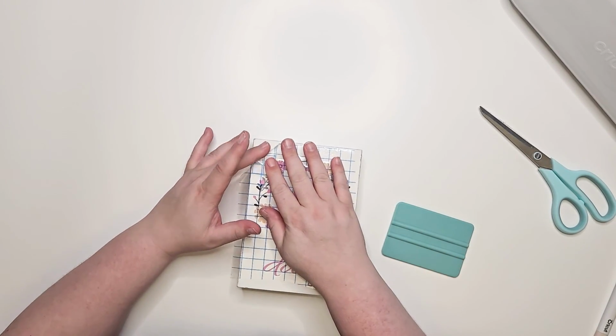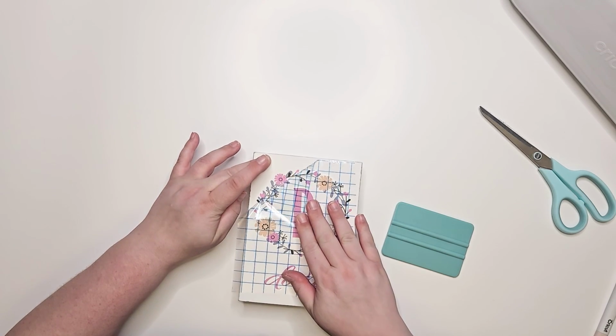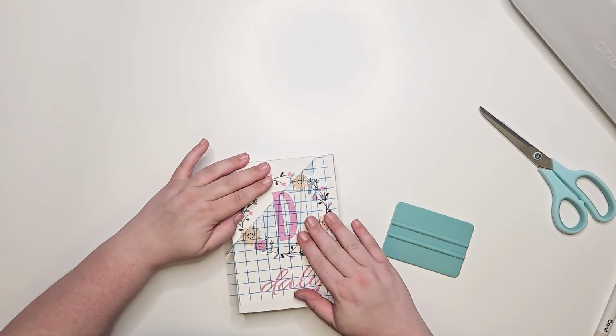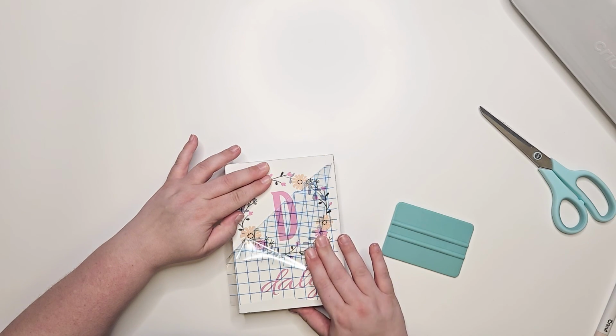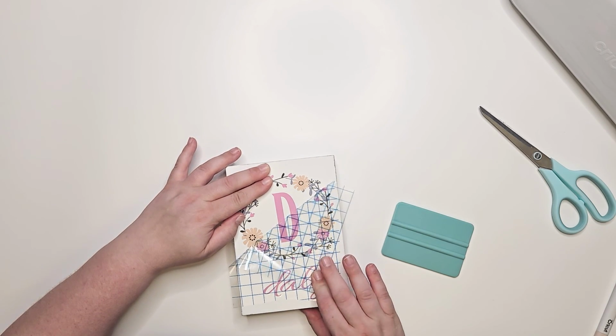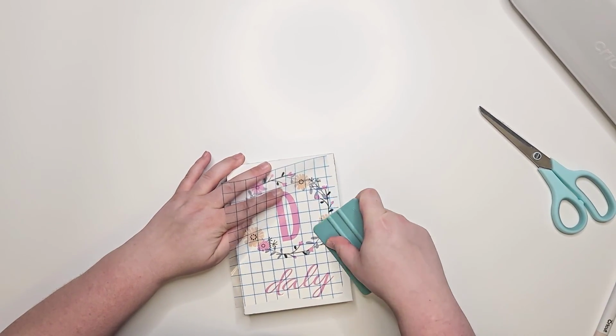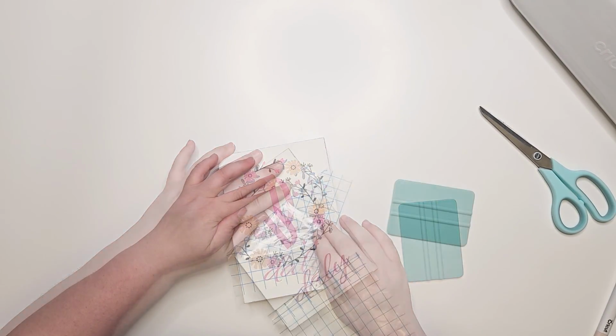Okay, so let's go ahead and peel this back. Again, you want to be careful. You don't want to go too fast because this does rip pretty easily. So you want to slow down, especially in the areas that are really intricate. So I have some lifting there, so I'm going to go ahead and just hit that again.